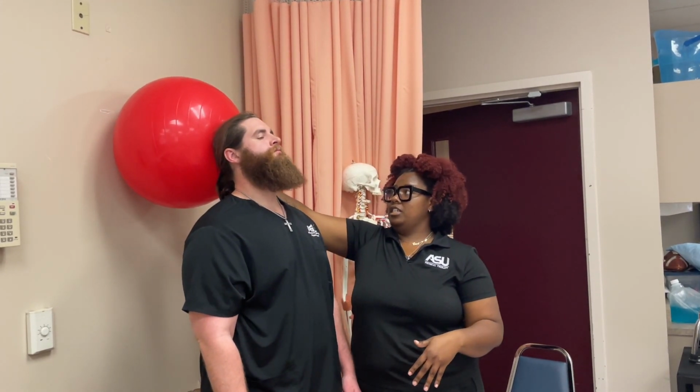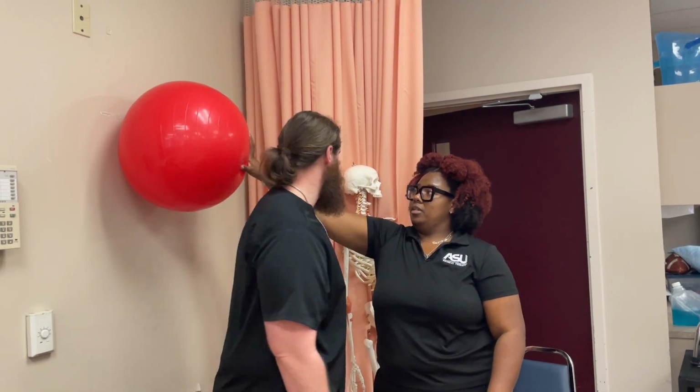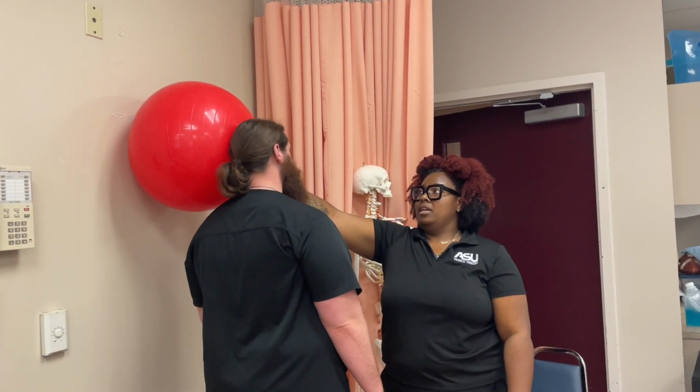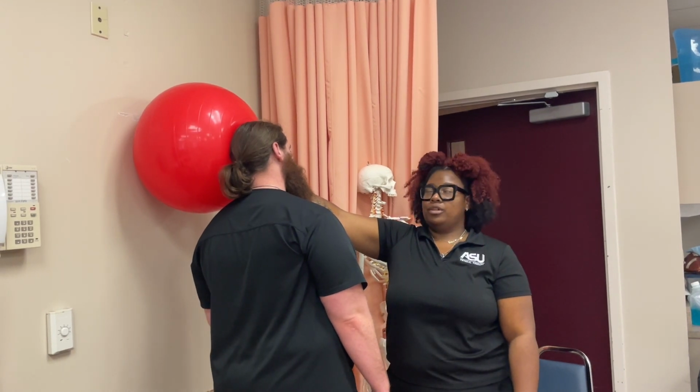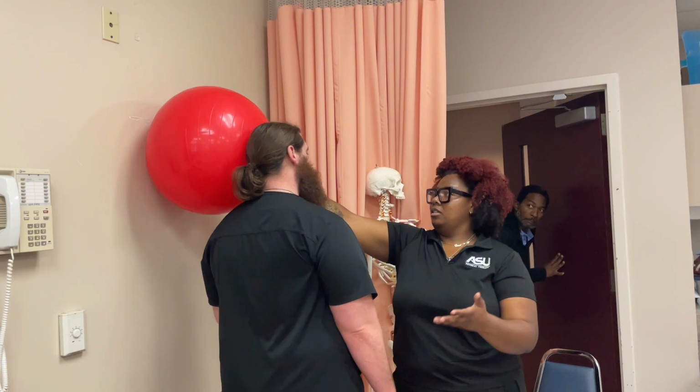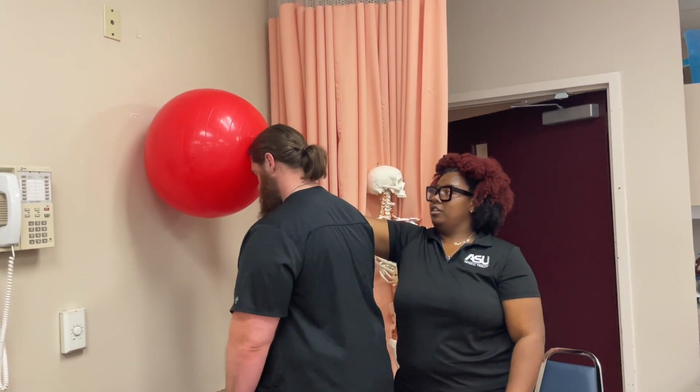So you can do that for extension. Can you turn to the side for me? You can do some side bending. He's just going to press his head into the ball, and that's going to cause an isometric contraction of the muscle, where it's not lengthening, it's not changing the length of his muscle. Then you can turn to the front and do a little flexion.